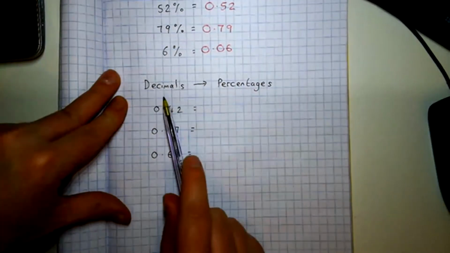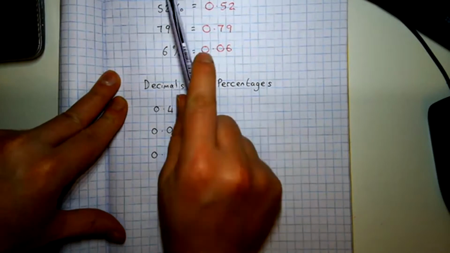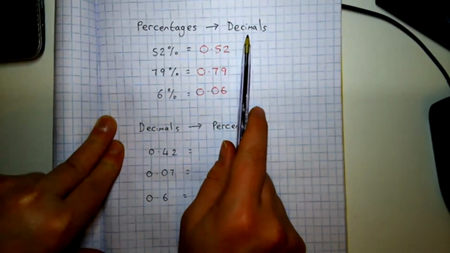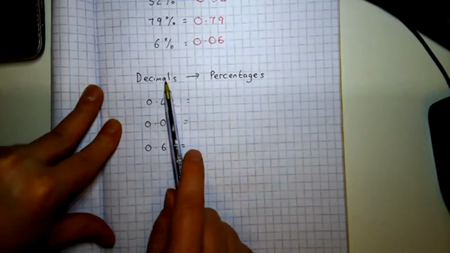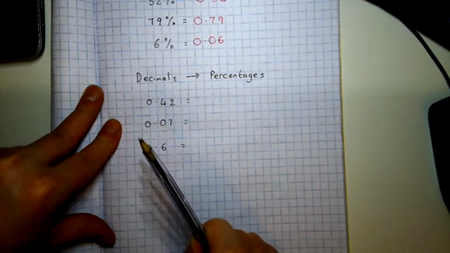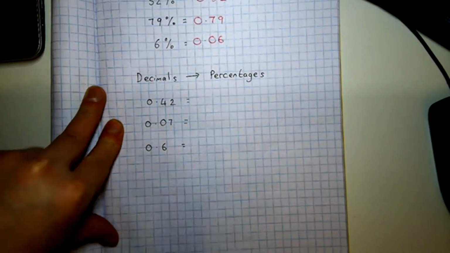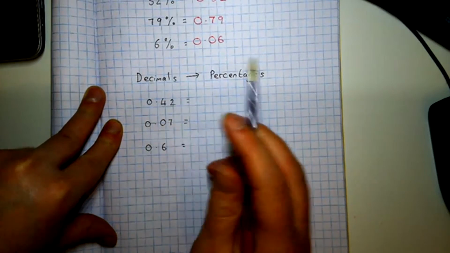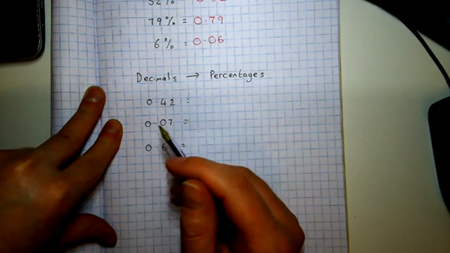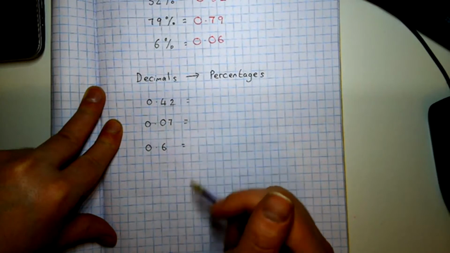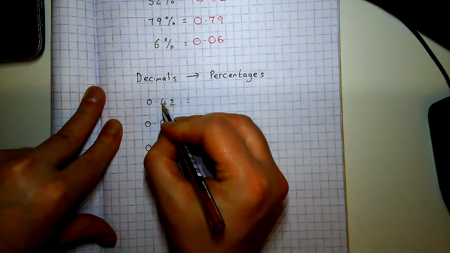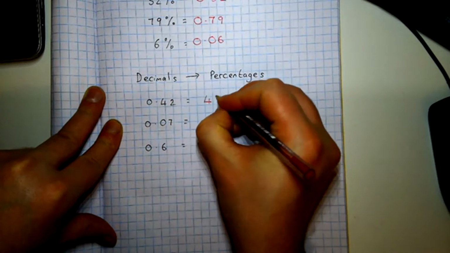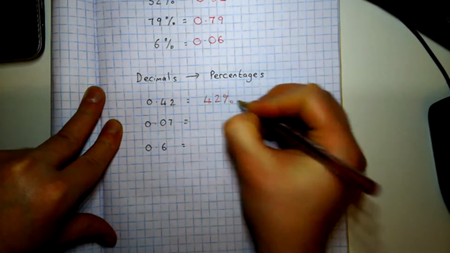And then we've got to be able to convert them the other way around. So if percentages to decimals was divide by 100, then it makes sense that to go in the other direction, decimals to percentages is going to be times by 100, which means adding 2 zeros, or in this case moving the decimal point 2 places the other way. So 0.42 times by 100 is going to become 42%.